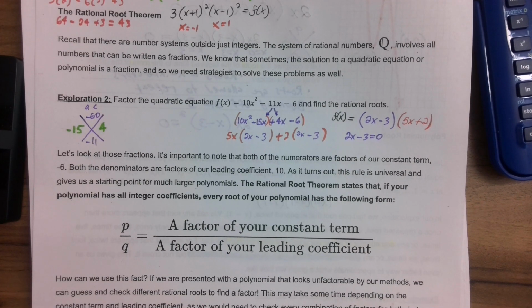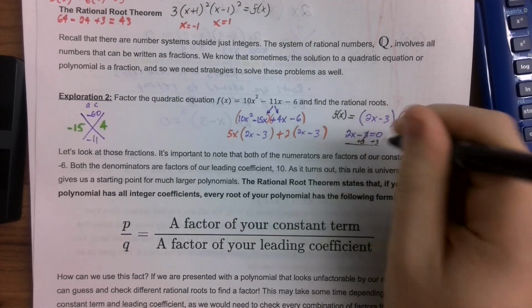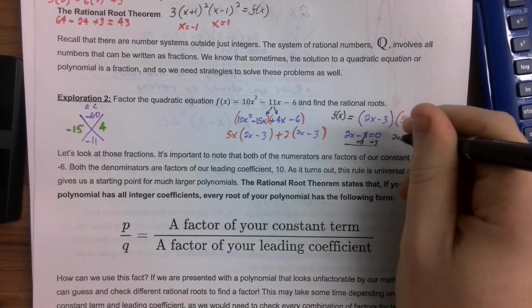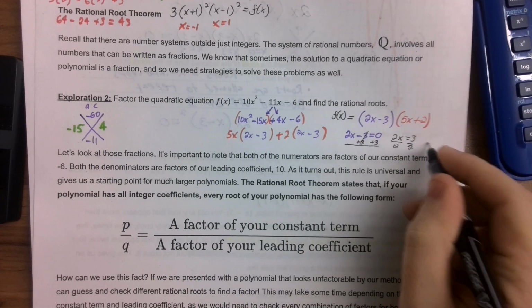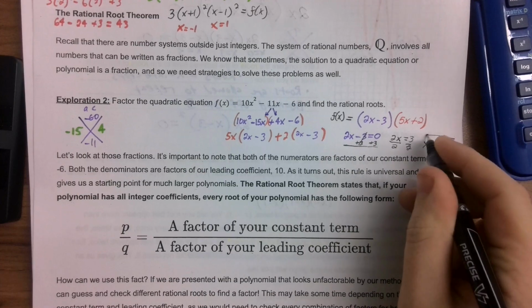Well, we know using our Algebra 1 skills that we can add 3 to both sides, giving us 2x equals 3. And then we can divide by 2 on both sides. So one of our x's is 3/2. Nice.